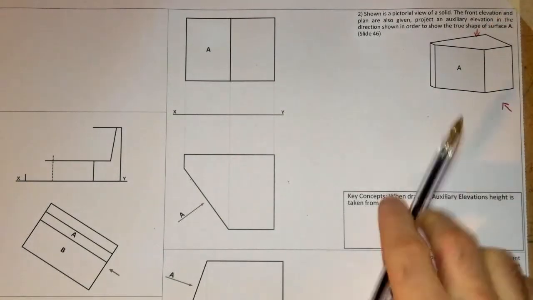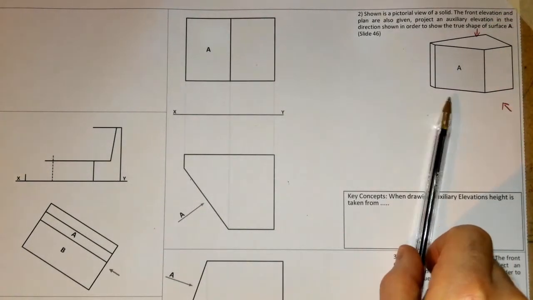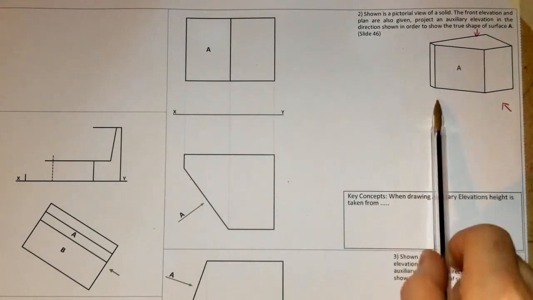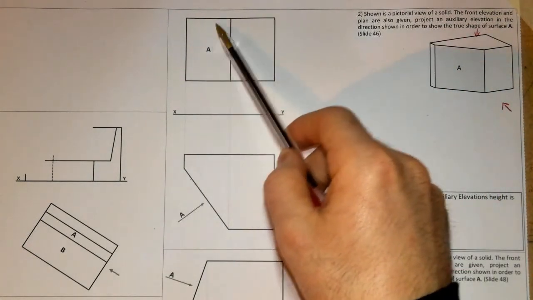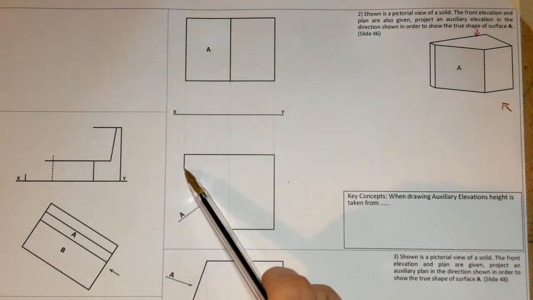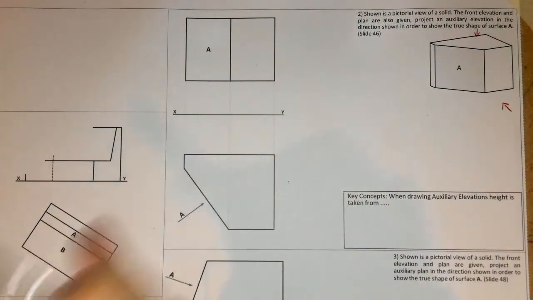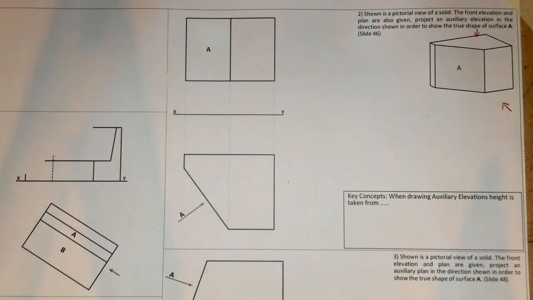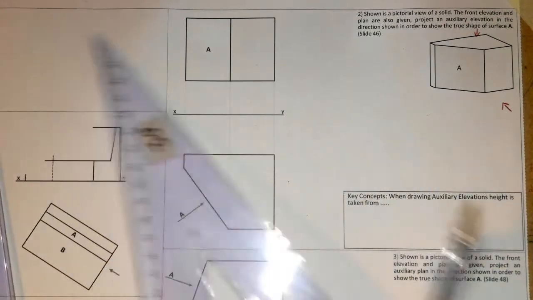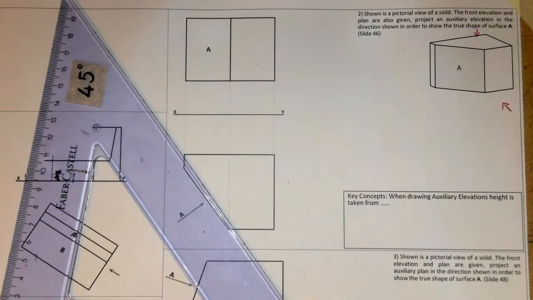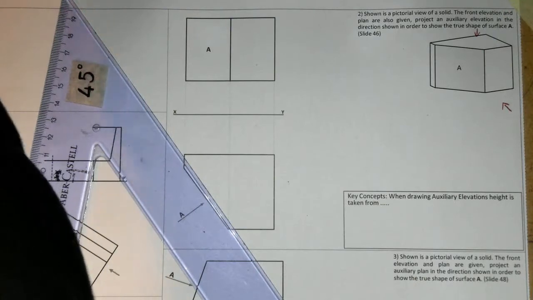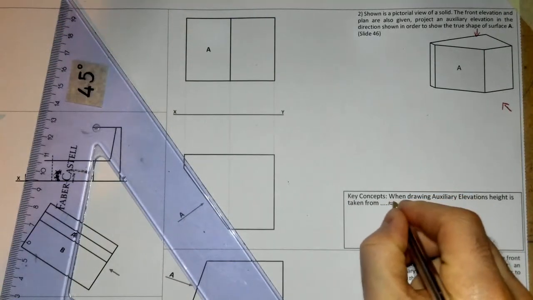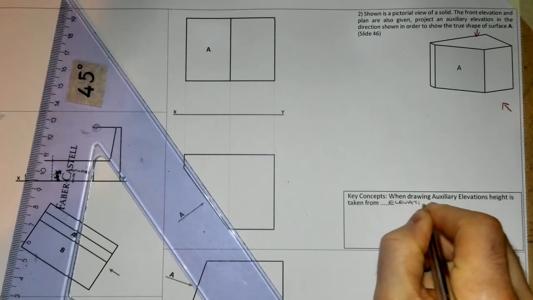What they want us to show is the true shape of this cut surface A. We can see the cut surface A is here, kind of skewed, and in our plan view we see the cut surface as an edge view, which is a line. Anytime you are projecting an auxiliary elevation, you project up from the plan, but take your heights from the elevation. That's a key concept: when drawing an auxiliary elevation, height is taken from the elevation. Project from the plan, take your heights from the elevation.